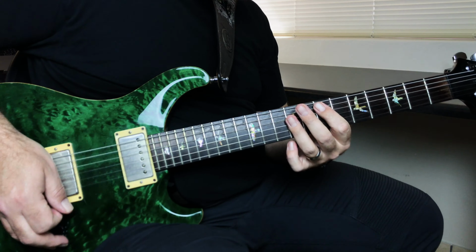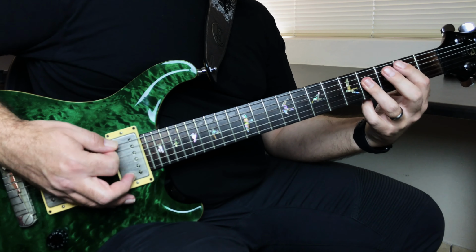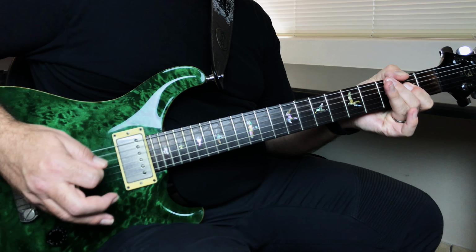Alright, there we go. That was a little bit of a motif, or kind of a cool lead line that you can play over a 1-6-5-4 progression. So the progression here would have been E, C sharp minor, B, and A.